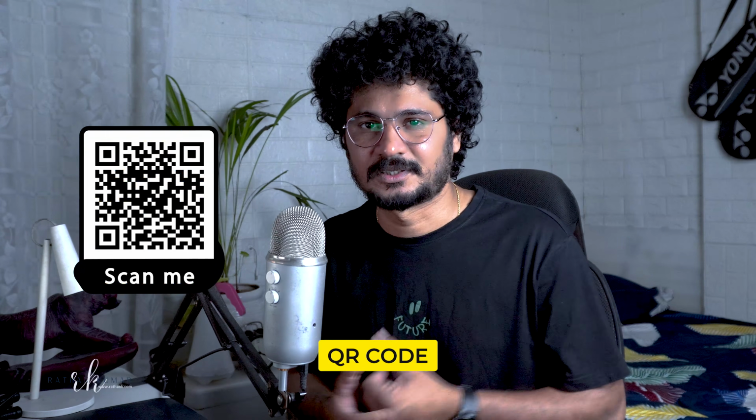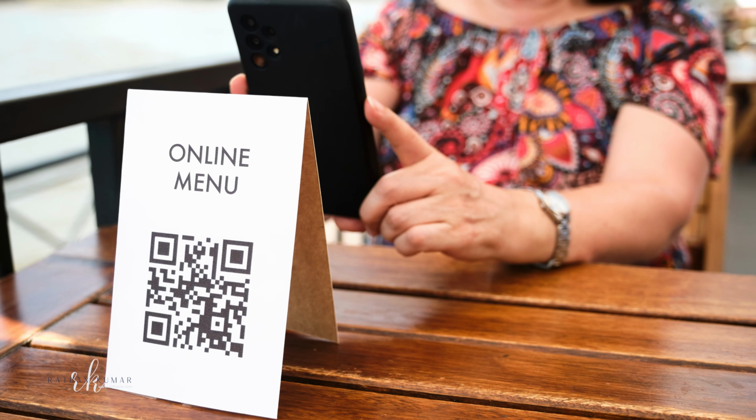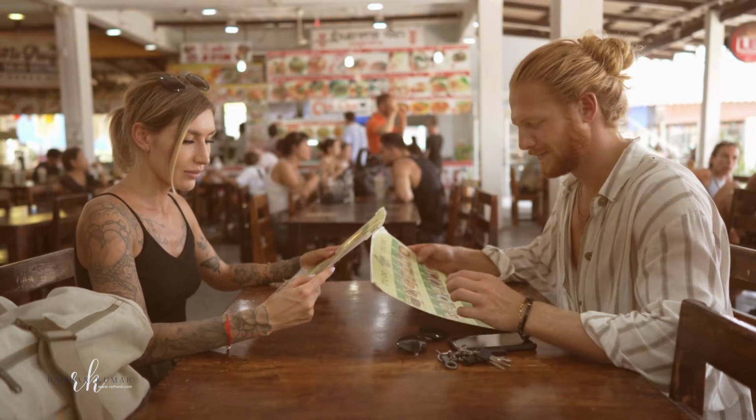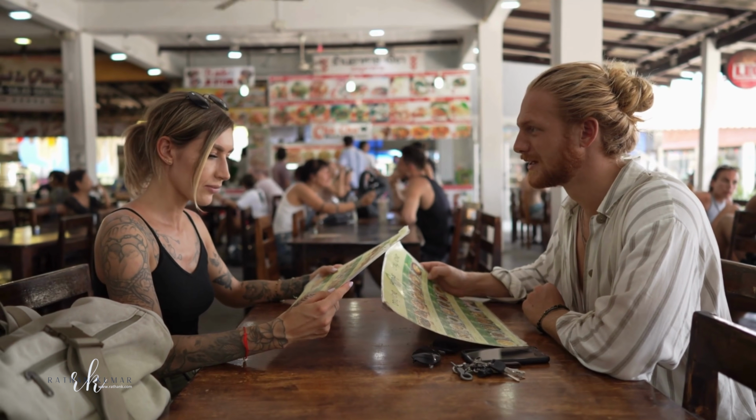Hey, welcome. In this video, we are going to build a tool that can generate a QR code for a digital restaurant menu. You might have seen in some restaurants, they keep QR codes on the table instead of physical menus. The good thing about these digital menus is that the hotels or restaurants don't need to maintain physical copies of menus.